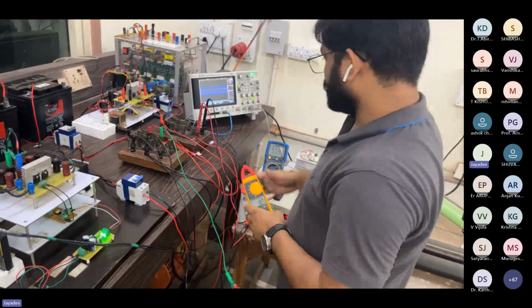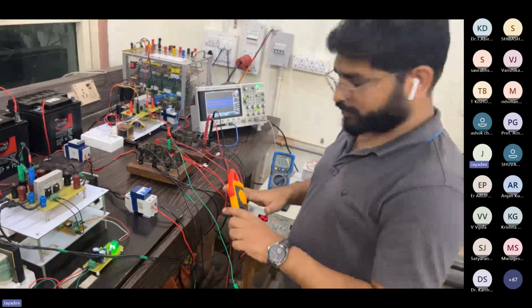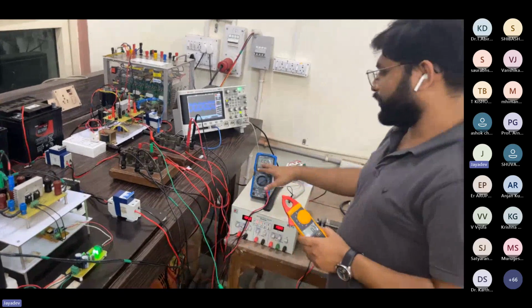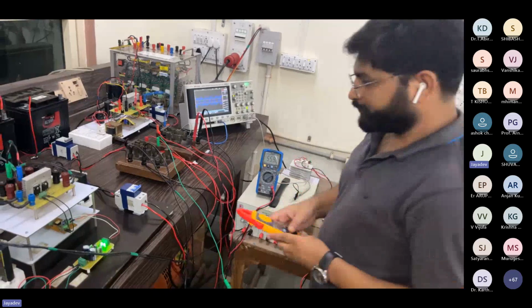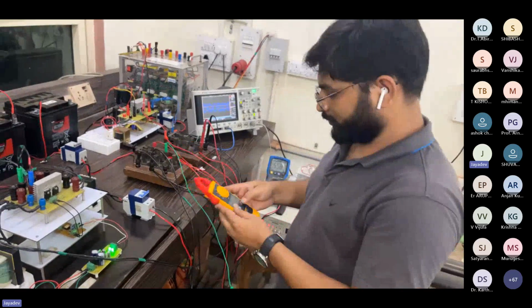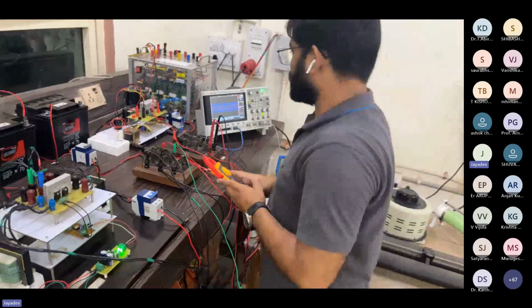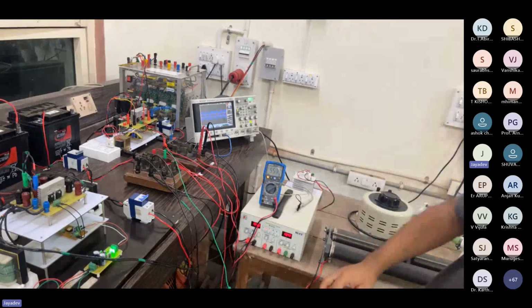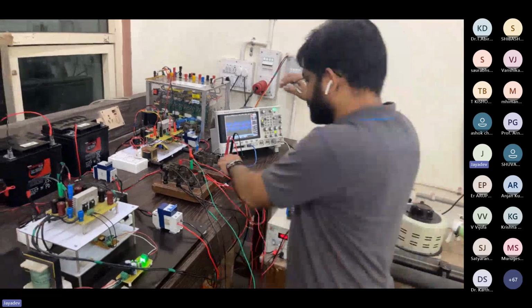Okay, the voltage is running under 500. Till now the voltage is maintained at 56. Then we have to remove one by one. First, I will disconnect the machine.